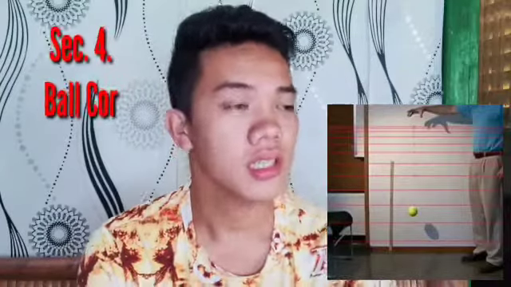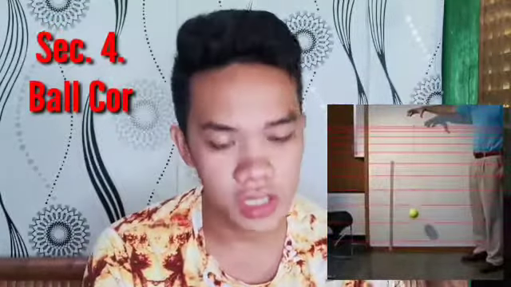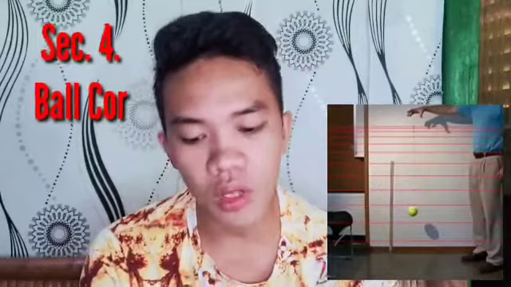Next section is ball core. So ano nga ba itong ball core? The measurement of the bounce of the ball. Itong ball core naman, sinusukat yung bounce ng bola. Sa ball compression, sinusukat kung gaano katigas yung bola. Sa ball core, sinusukat yung bounce ng bola. Softballs with a higher core are livelier and result in farther and faster traveling hits.